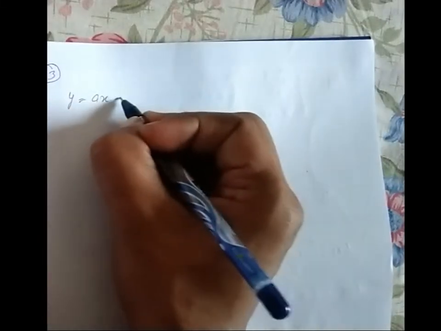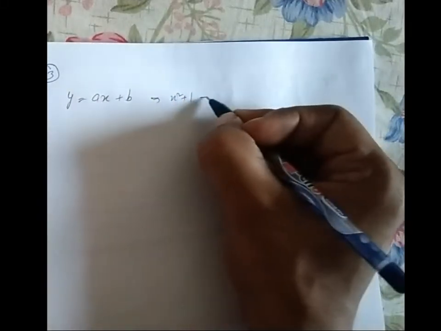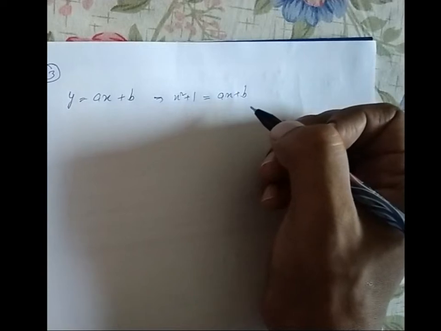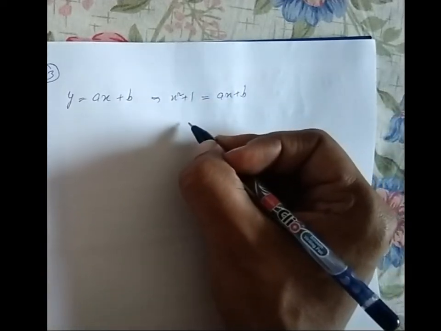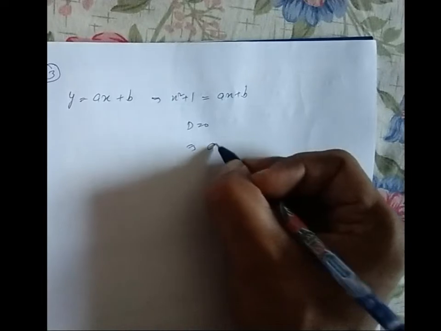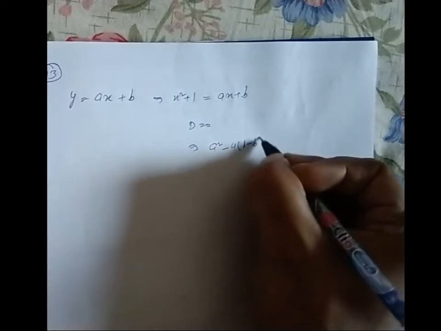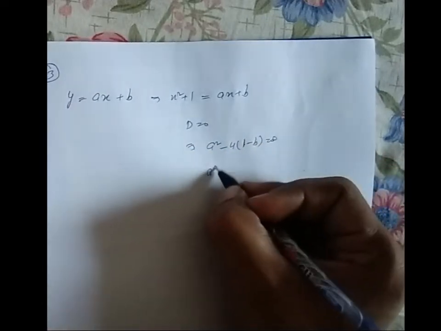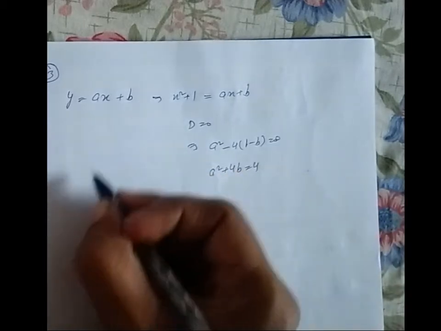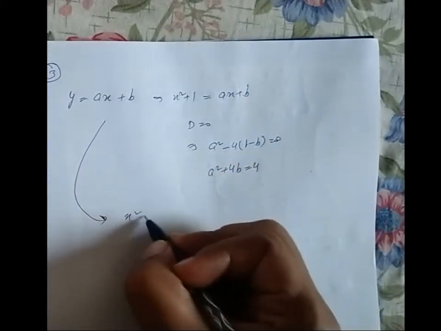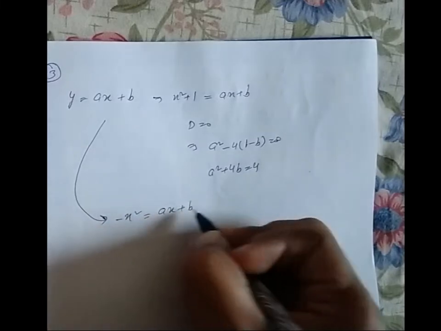So both of the given curves are parabola. Either we can write the tangents to these parabola, or we can assume a line which is a tangent to both the parabolas. So solving, we would get x square plus 1 is equal to ax plus b with the first parabola. So if this is a tangent, D has to be 0. This implies a square minus 4 times 1 minus b is equal to 0, or a square plus 4b equal to 4. Solving this line with the second parabola, we get x minus x square is equal to ax plus b.